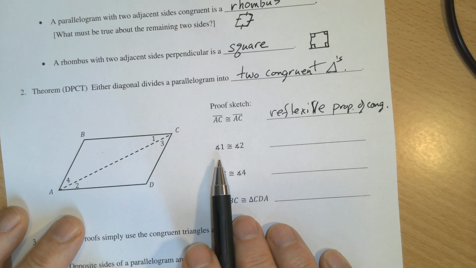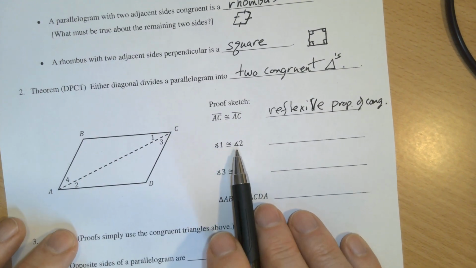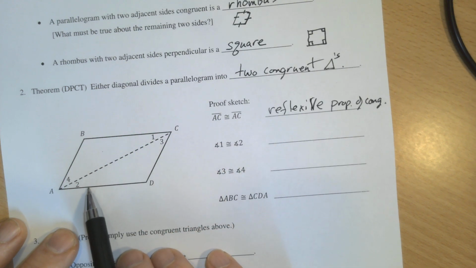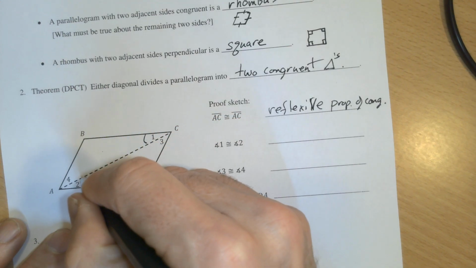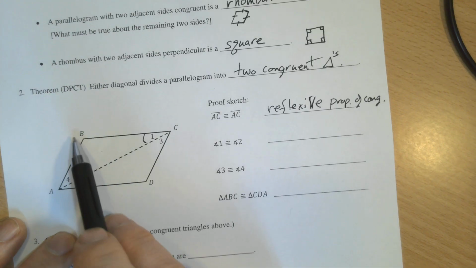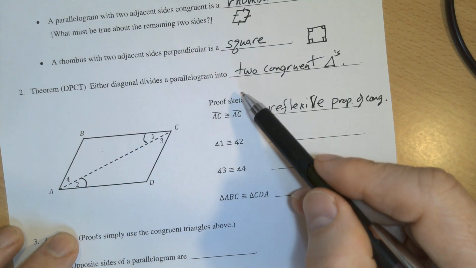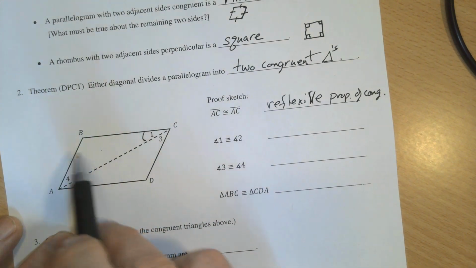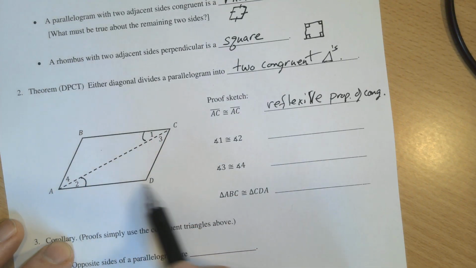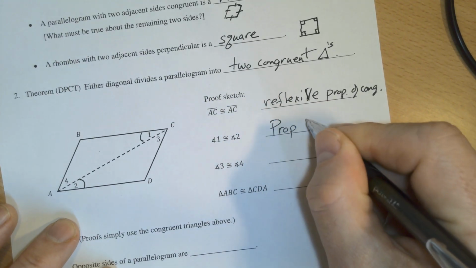Okay, now if this is a parallelogram, how do we know that angle 1 is congruent to angle 2? Here's angle 1. Here's angle 2. That angle and that angle. Well, this is a parallelogram, so we have two parallel sides. And what do we call the diagonal? That's the transversal. That's a line that's cutting through both of those parallel lines. So remember what that is? Property Z is the one that says that the alternate interior angles are congruent. So that's by property Z.